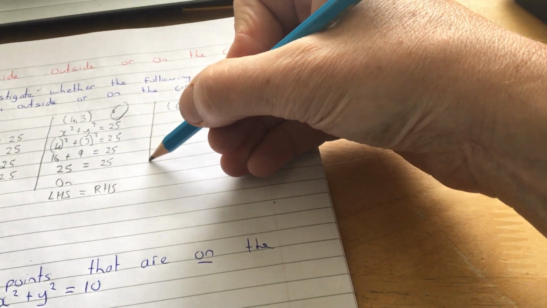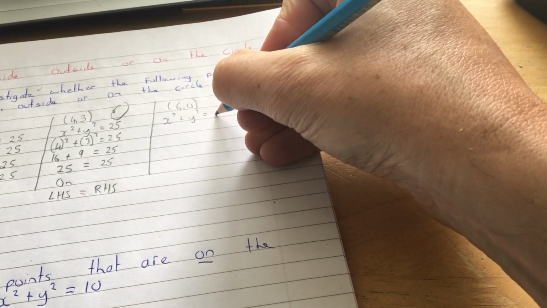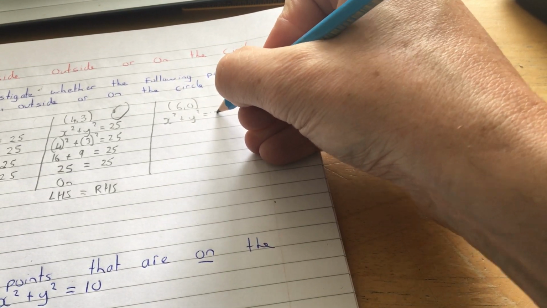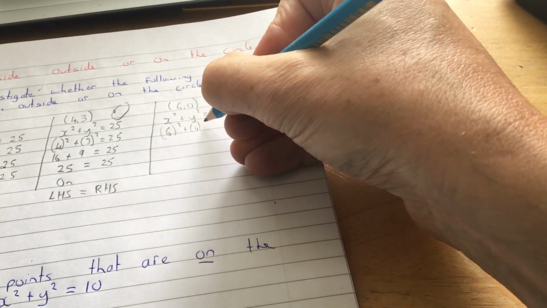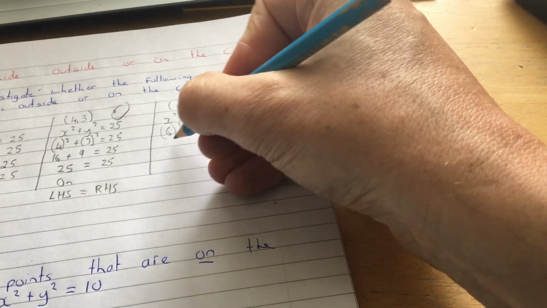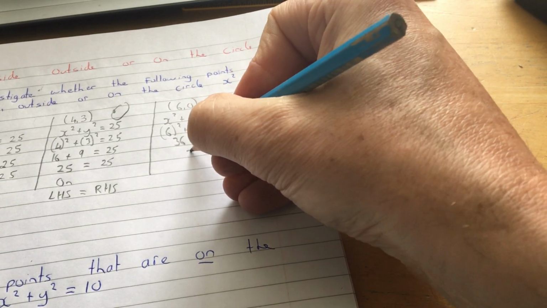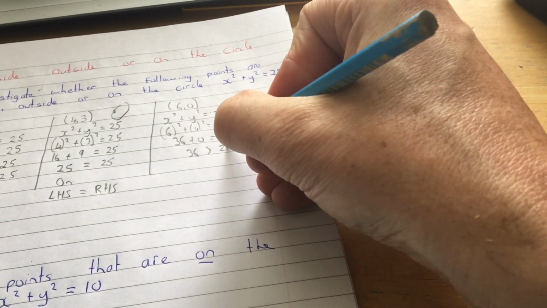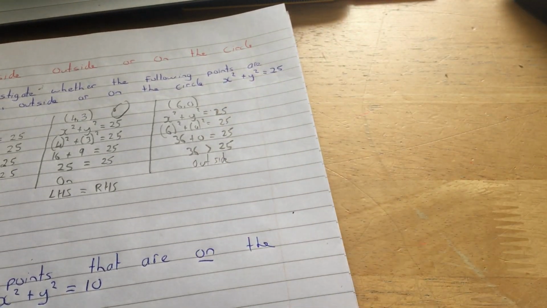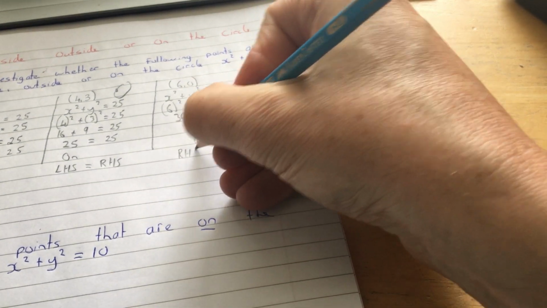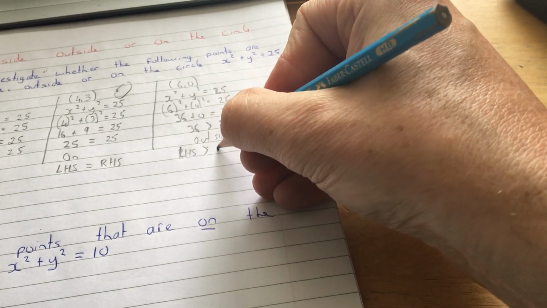Now then the point (6, 0), so again we're working with x squared plus y squared equals r squared, equals 25. So 6 squared plus 0 squared, now 6 squared is 36, 0 squared is 0. Now 36 plus 0 is actually greater than 25, so it's too far away from the centre, so that point is outside the circle. Why? Because the left hand side is greater than the right hand side.